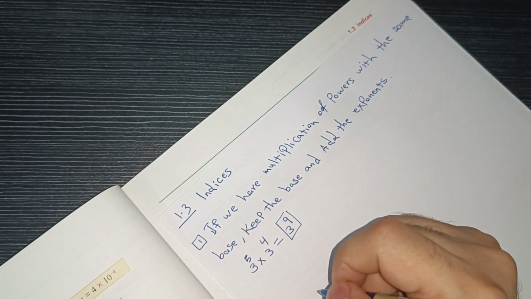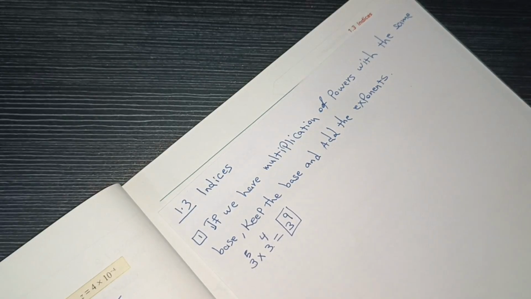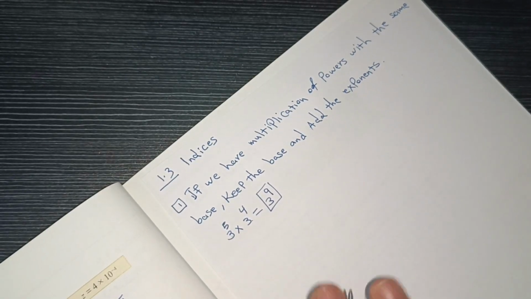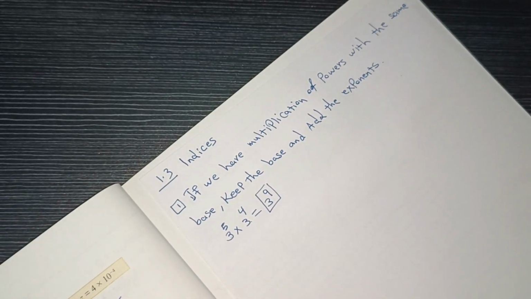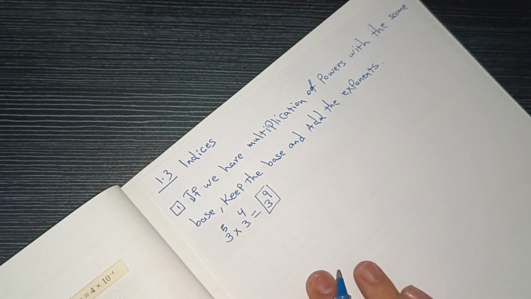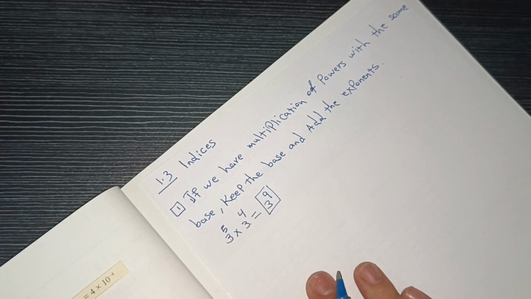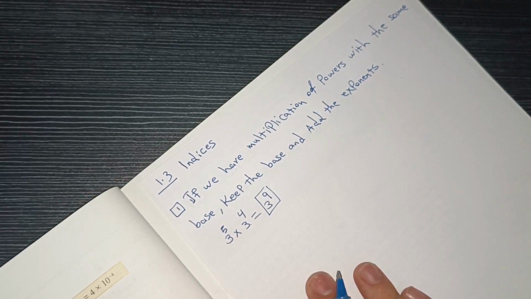That is about multiplication of powers with the same base. We have a variety of examples during the exercises. Don't worry, I'm pretty sure you are going to reach every single answer of the questions in your mind.